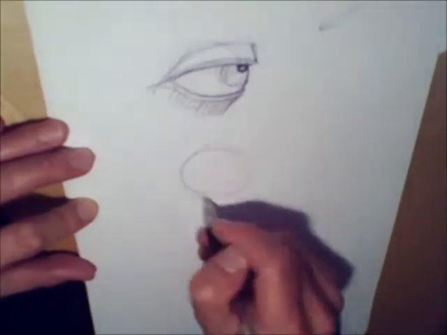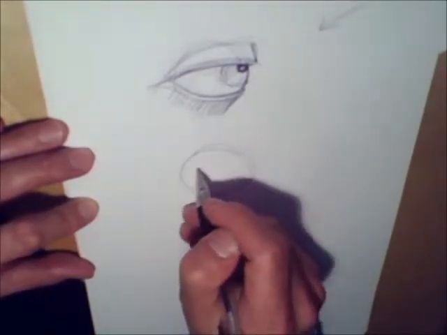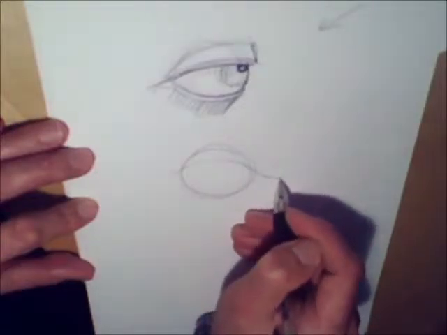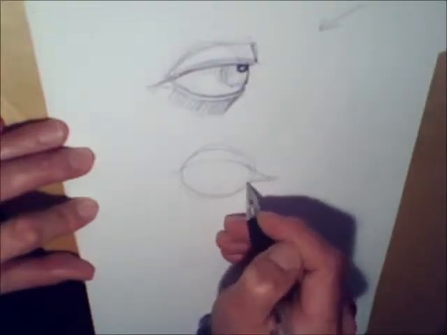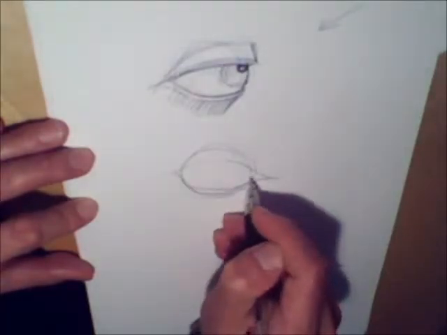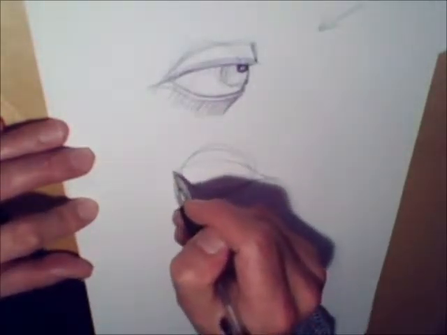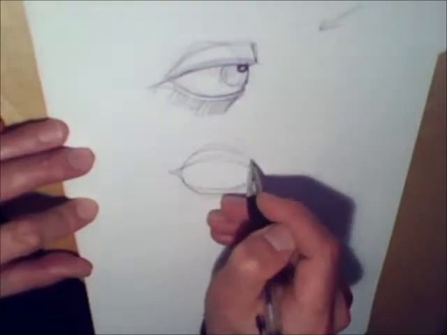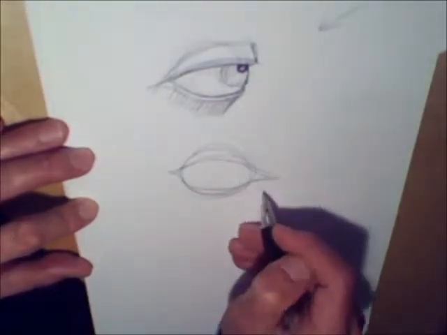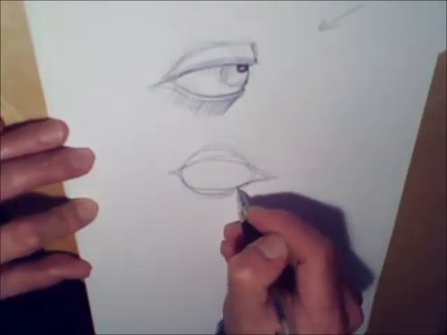So again, start with the spherical shape, and then once you've got the lids over the top of that, the eye becomes certainly not circular. It's more of a leaf shape, like the hand we looked at before. Again, drawing in the edges of the lids.